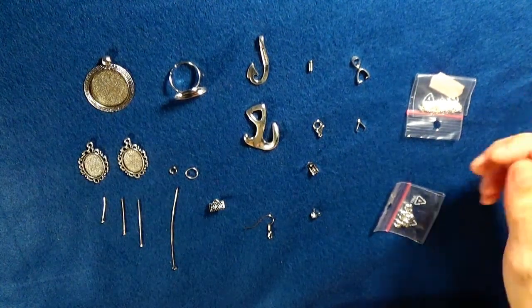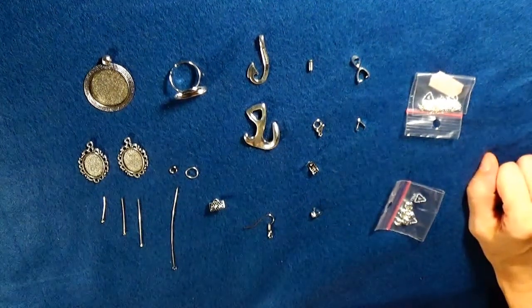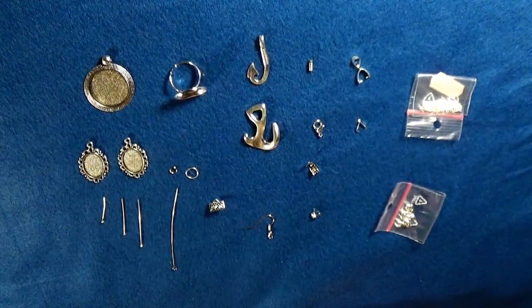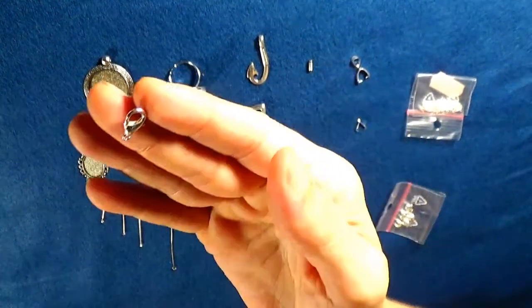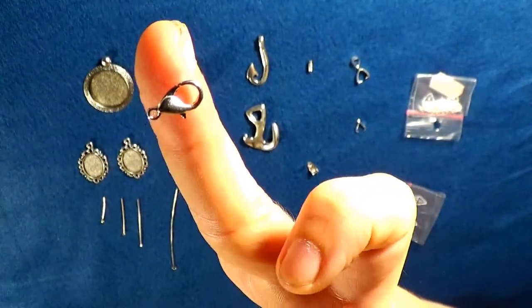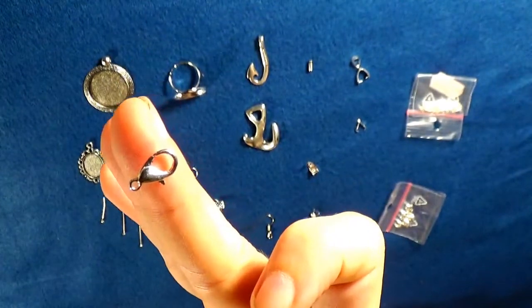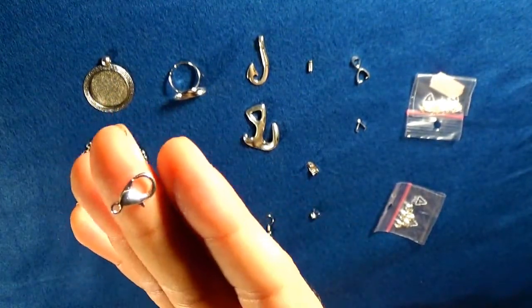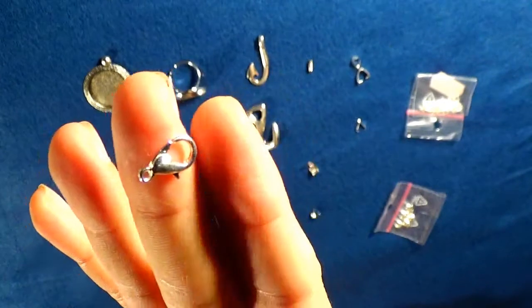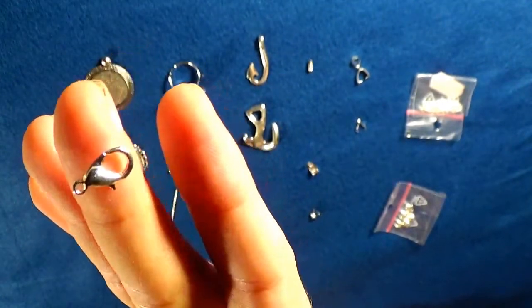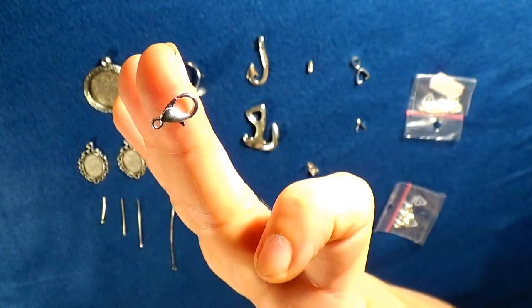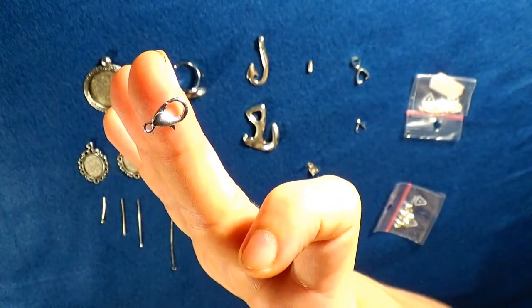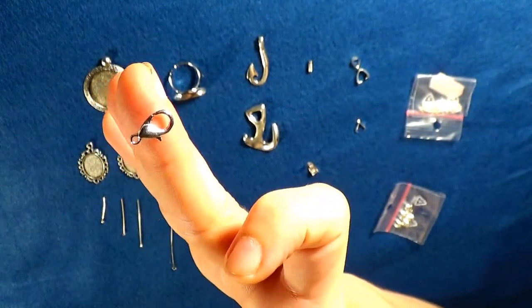So as you can see, I have different items here. Let's begin with this item. For example, you have surely seen it very often. This item is a clasp and it is called the lobster claw clasp. You will use this very often on your jewelry projects if you want to make bracelets or necklaces or anklets.